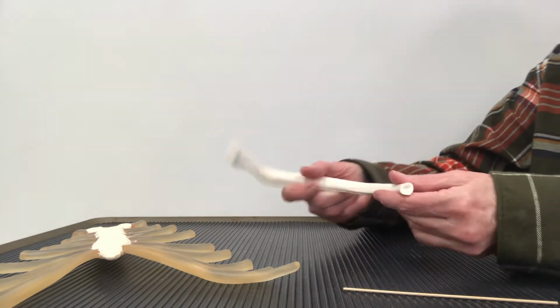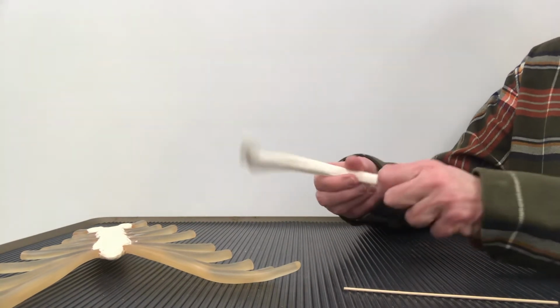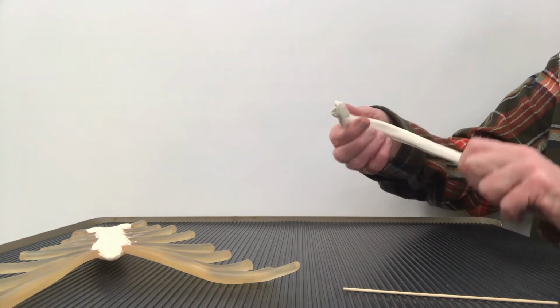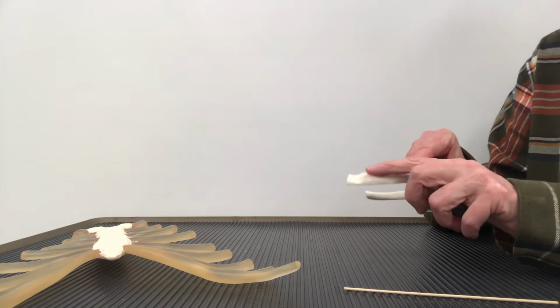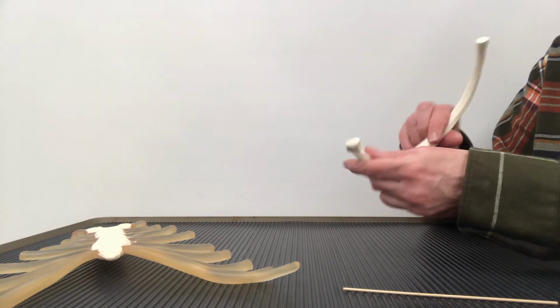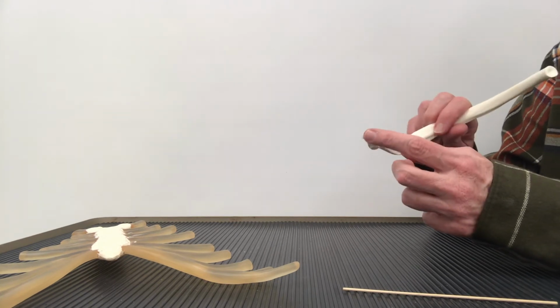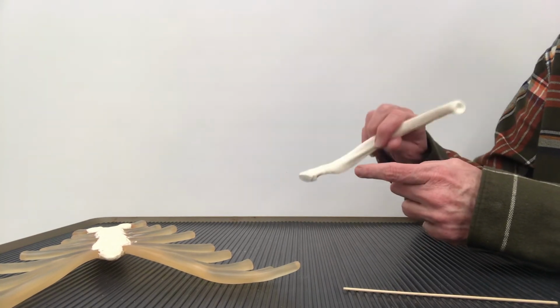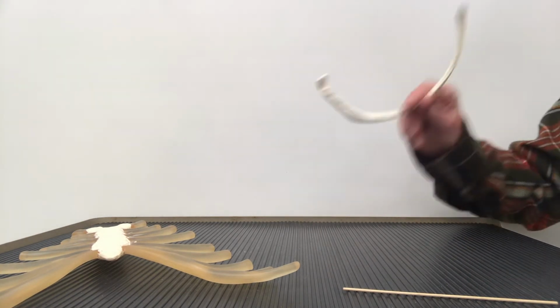Here's your rib. The rib, you need to know 3 parts of the rib. The majority of the rib is called the rib shaft. When it gets closer to this area, it has a bump, and the bump is called the tubercle. And then we have the head of the rib, where it touches the vertebrae. So you've got those 3 parts, the head, the bump, and the shaft.